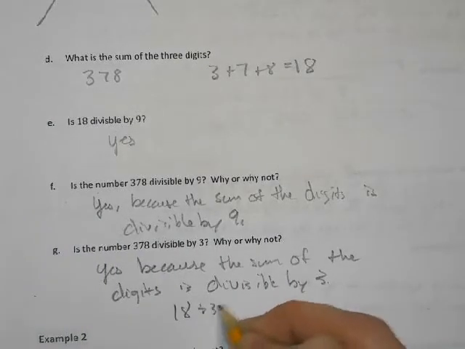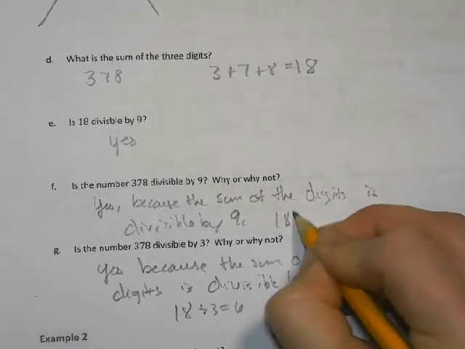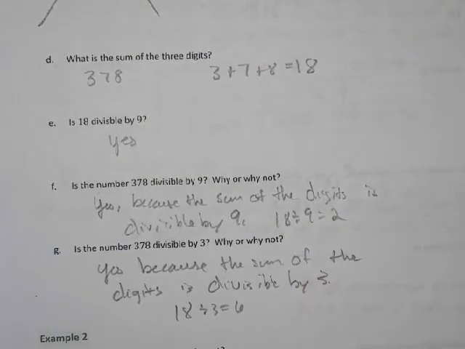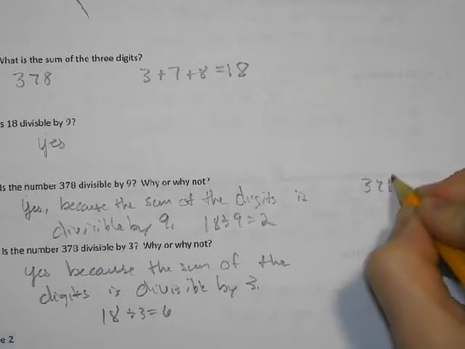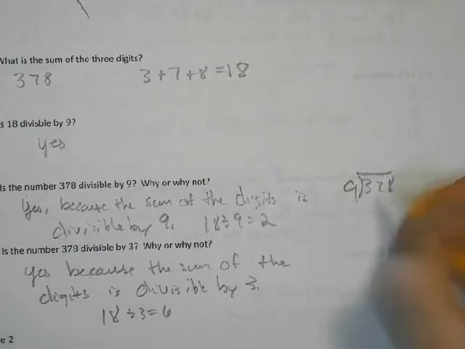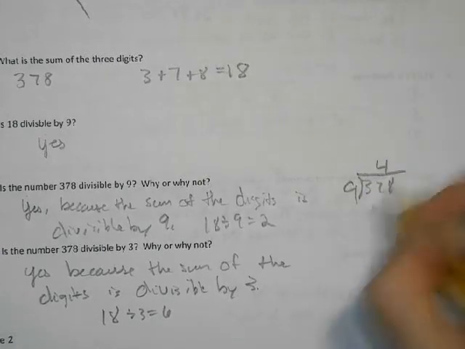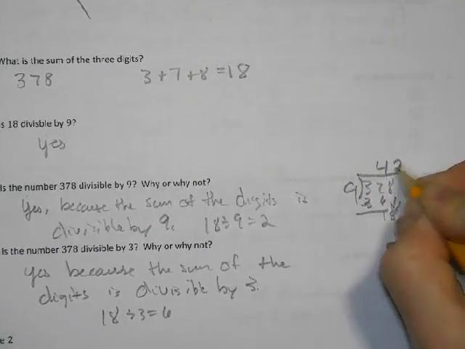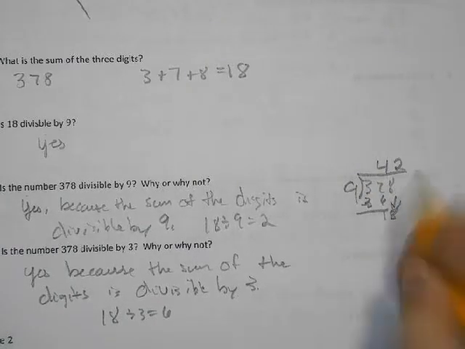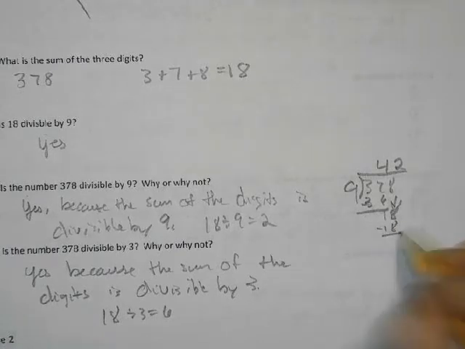18 divided by 3 is 6. 18 divided by 9 equals 2. And then the whole answer, 378 divided by 9, you get a 4. That's a 36, bring down your 8, that's 18 divided by 9 gives me a 2. And so my answer then is 42.